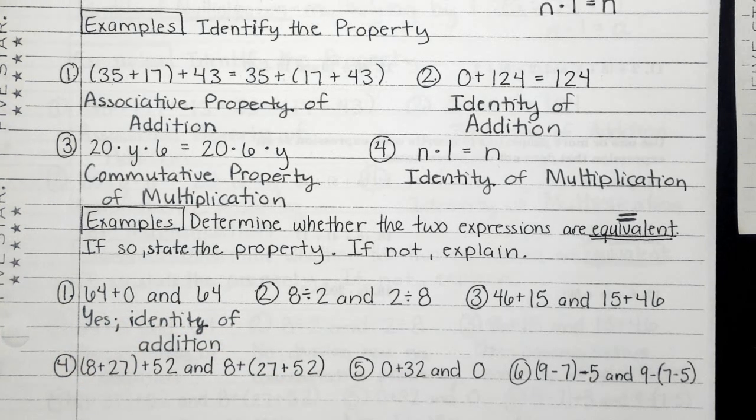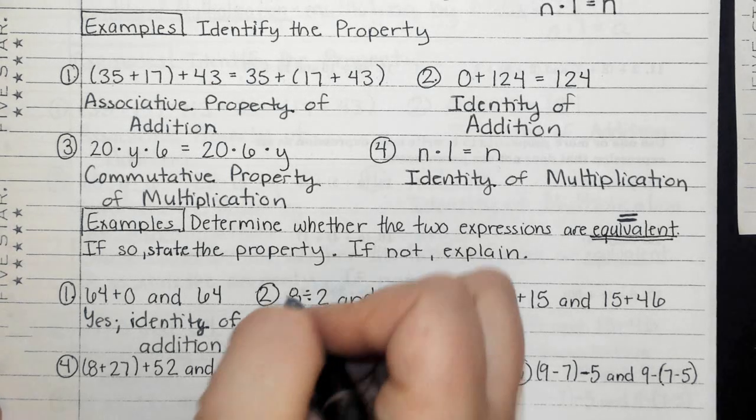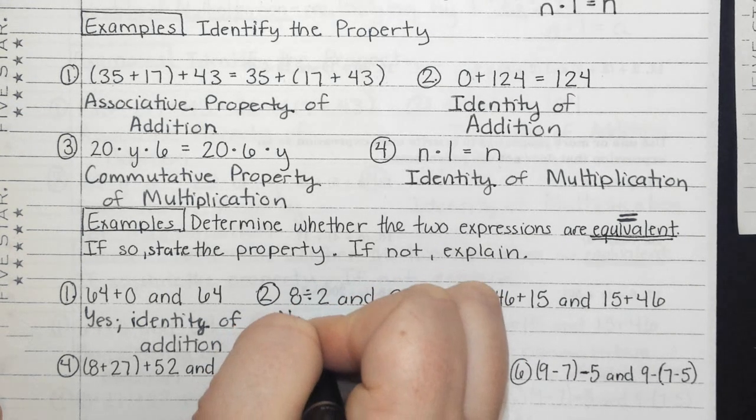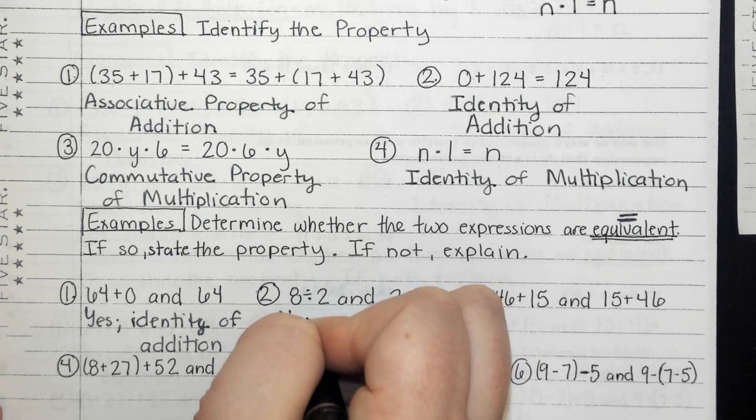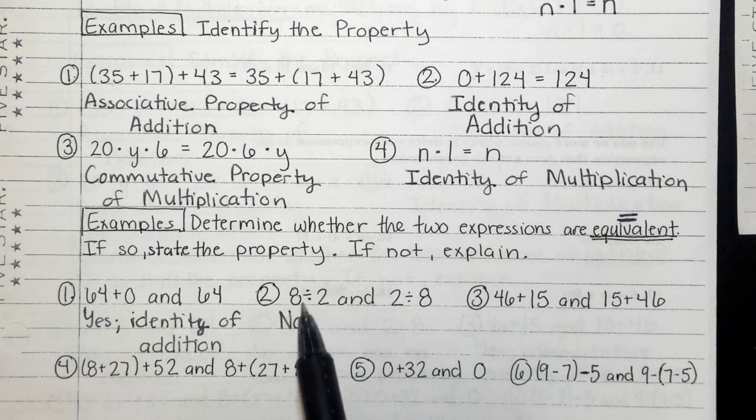All right, number 2. 8 divided by 2 and 2 divided by 8. Are these equal to each other? Keegan? No. Why not? 8 divided by 2 is 4.